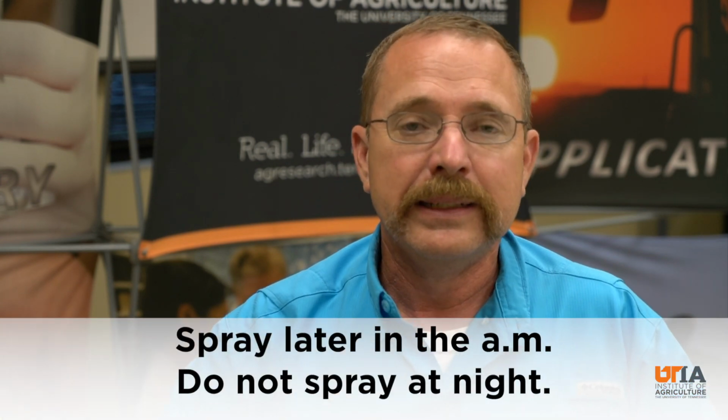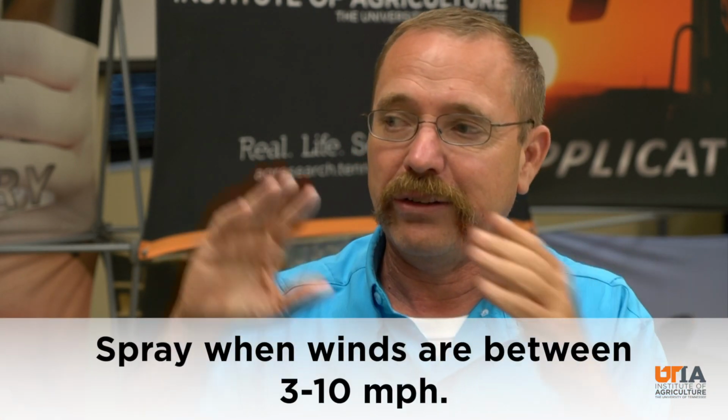We've got to work around those, spray a little later in the day. You're actually better spraying with a little wind and the wind in a direction you know where it's going than you are trying to spray when it's dead calm, when you could be running into an inversion.